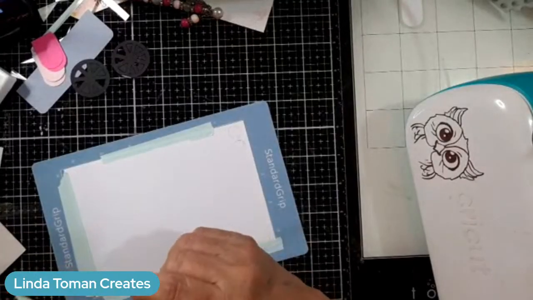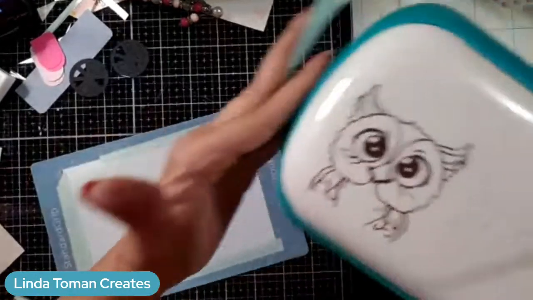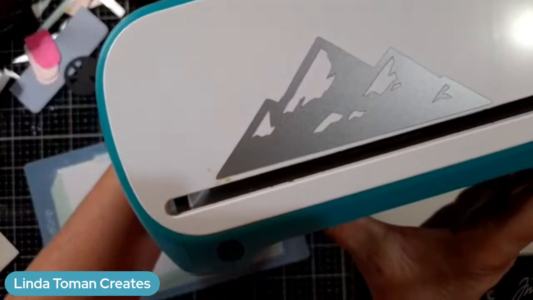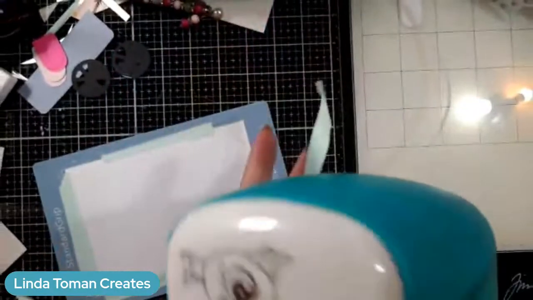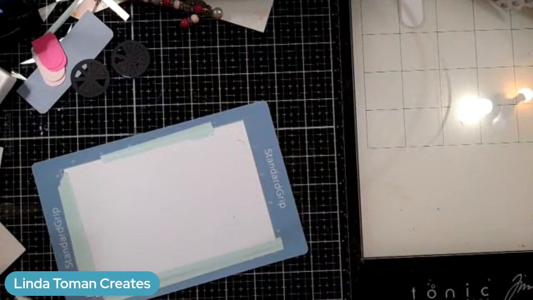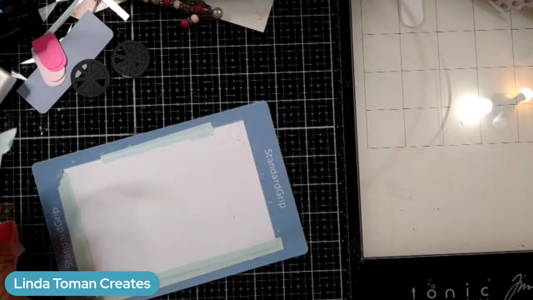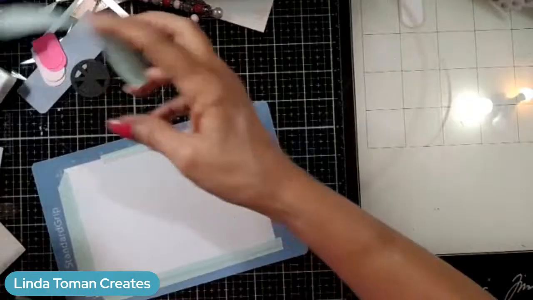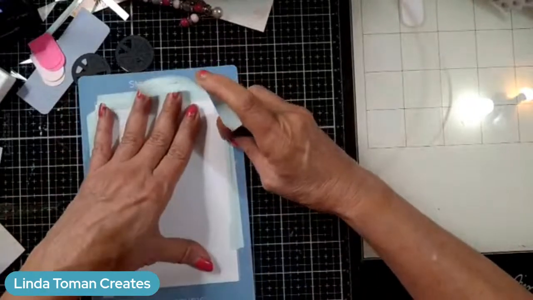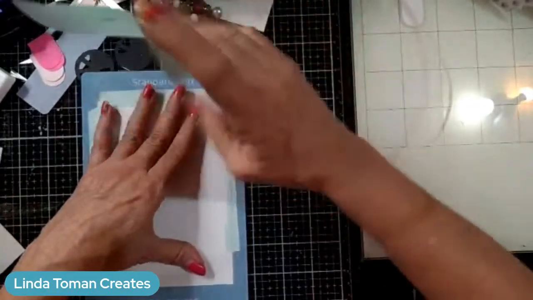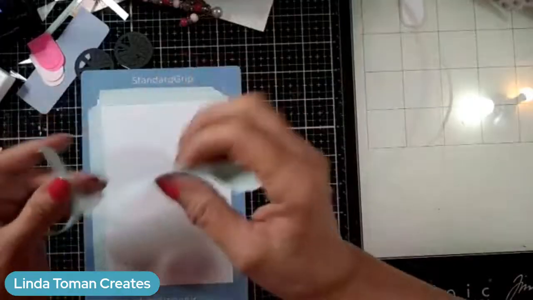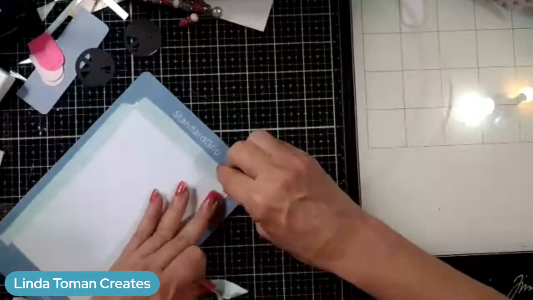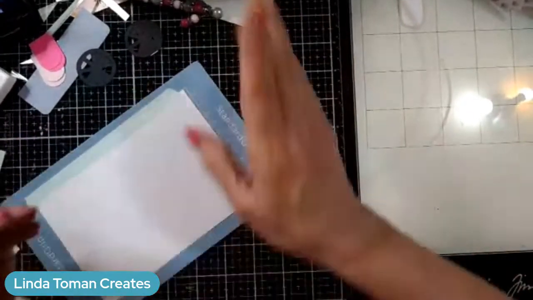Oh, you have a black cat on your Cricut? Cool. I have an owl right here, and then I have the mountains right there. I don't have anything on my makers. On my old maker, I had a mermaid tail, and it said she dreams of, I don't even remember now, something about the ocean and the sea, the salt air.